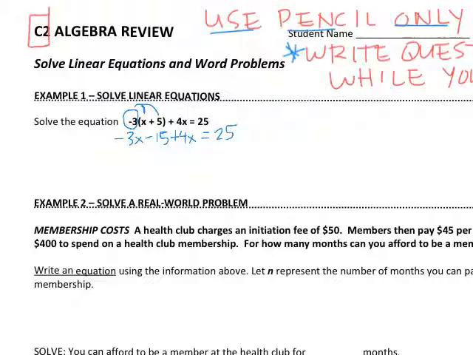So now, in my second step, this was just step 1, distributing. And then I have to combine the things that are alike. So I have a -3x and a +4x. The first thing was distribute.